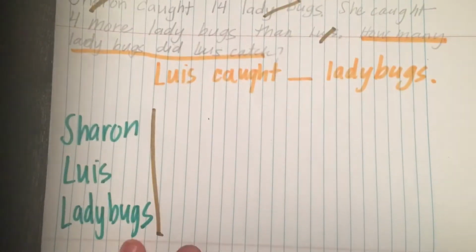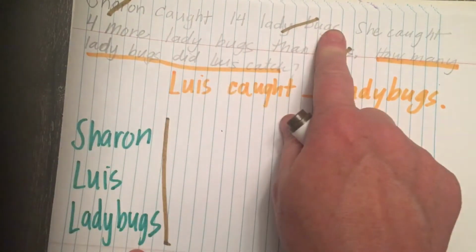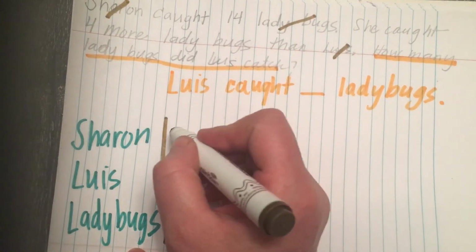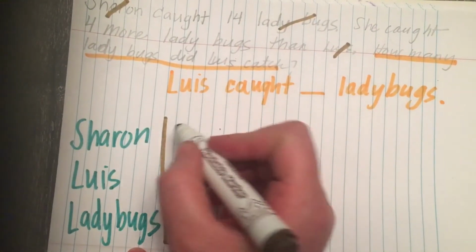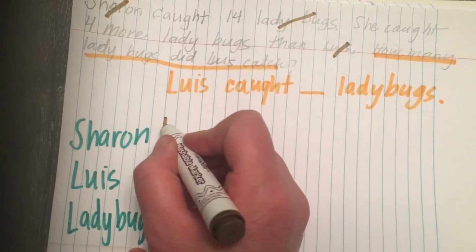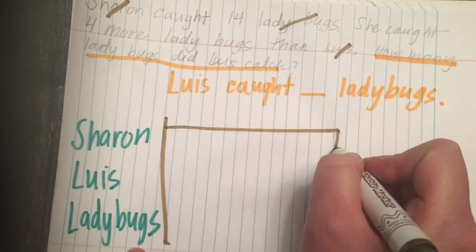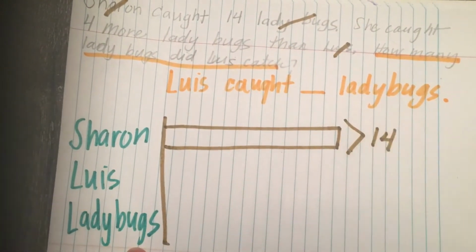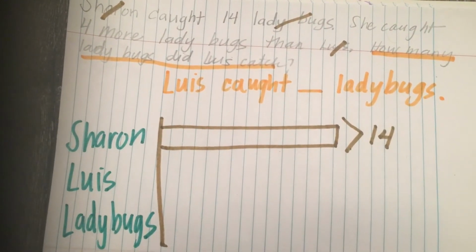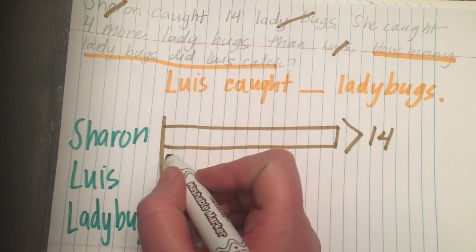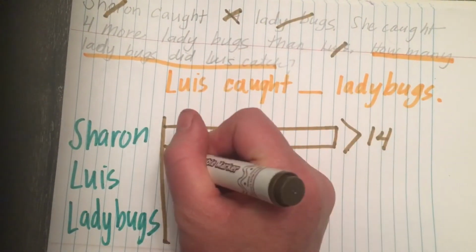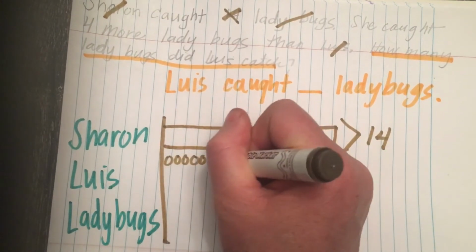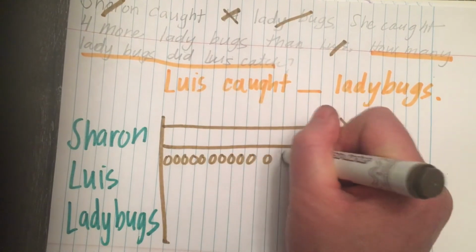We say, okay, Sharon caught 14 ladybugs. So they've given us the total of how many Sharon has caught. You can either draw it or you can bar it. I'm going to bar it, but then I will also draw it underneath. Right here, we know the total of our bar of Sharon. It is 14. Remember, you always put that at the end, showing that you know that is the total of our bar. Underneath I'm going to put my 14 ladybugs. 1, 2, 3, 4, 5, 6, 7, 8, 9, 10, 11, 12, 13, 14.